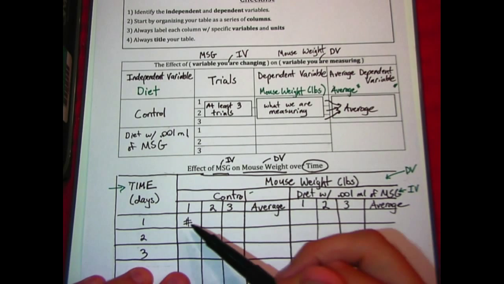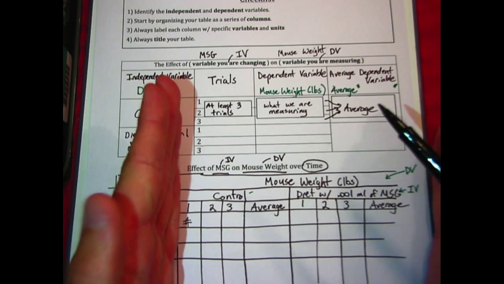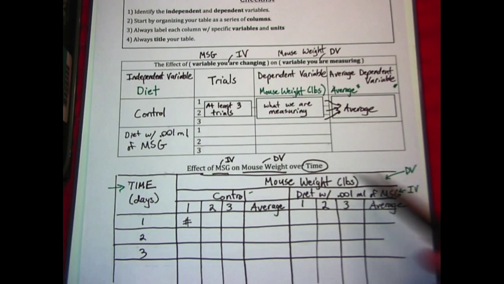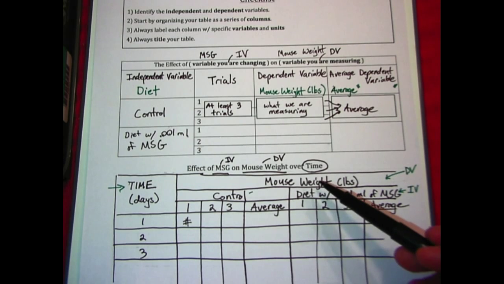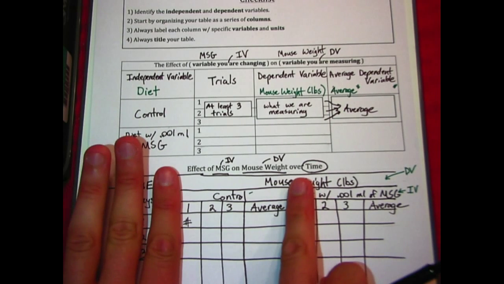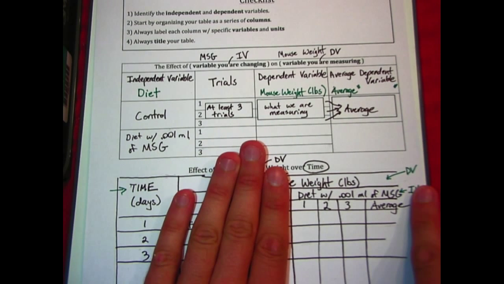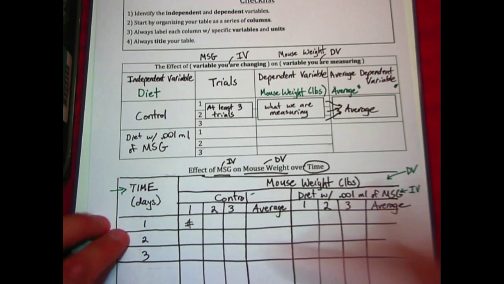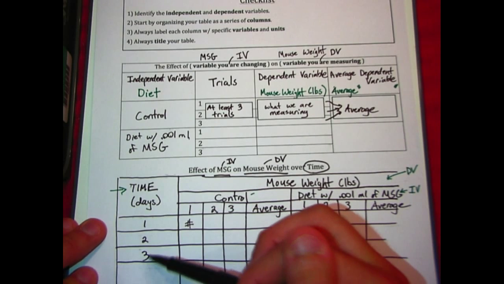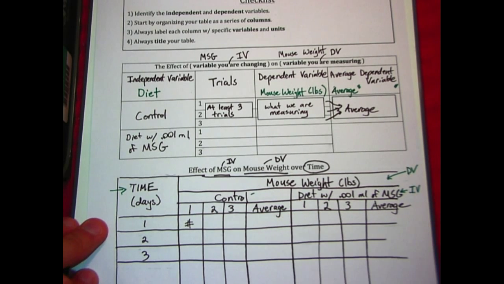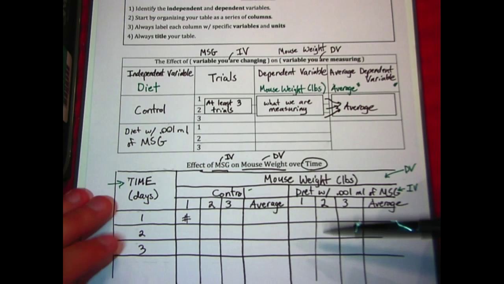So every number in here is going to be under the column of our dependent variable. We know it's going to be weight. And we could specify these, we could shorten or specify these columns to focus on the control group or the experimental group. And then finally, we also have our reference for time. Each day, what was going on here. So these are two good examples of data tables.